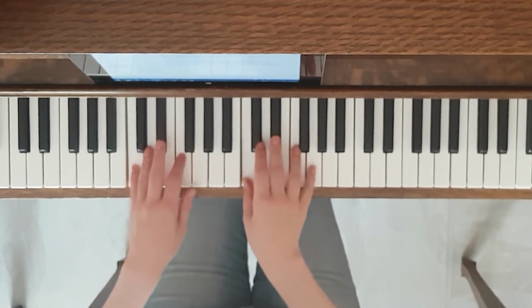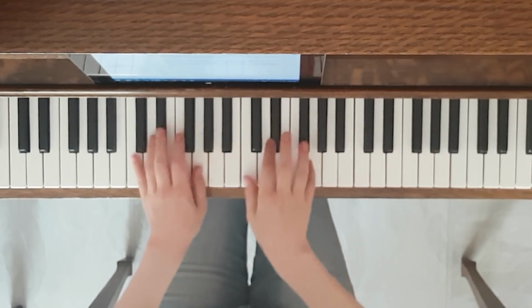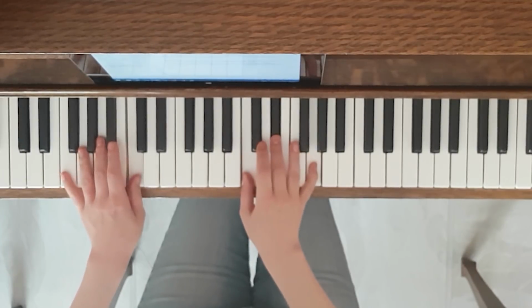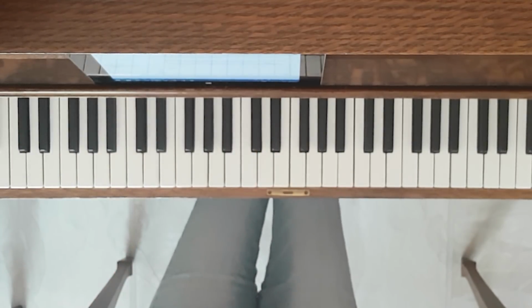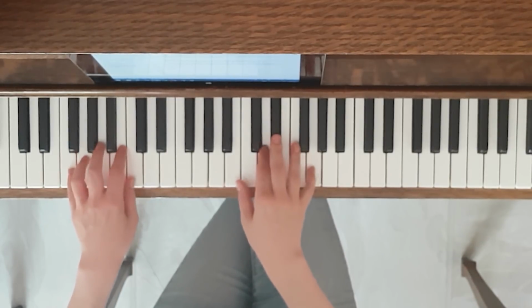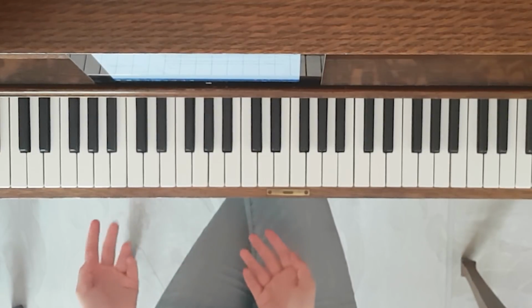So here's our set of triads. So here we go. Entirely different flavor when it's a natural minor sound. The harmonic minor sound is much more common. Let's do one more example of that.